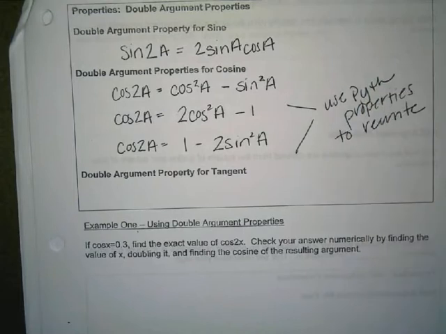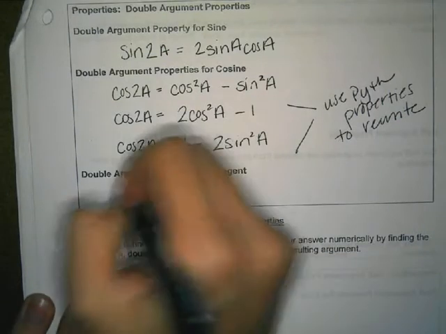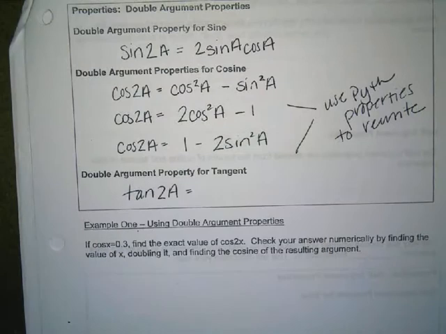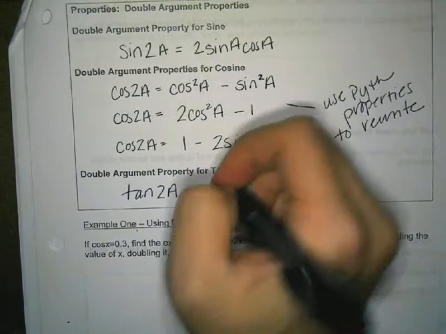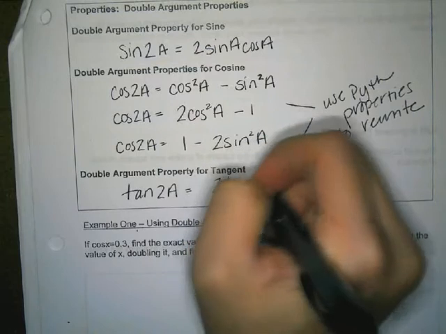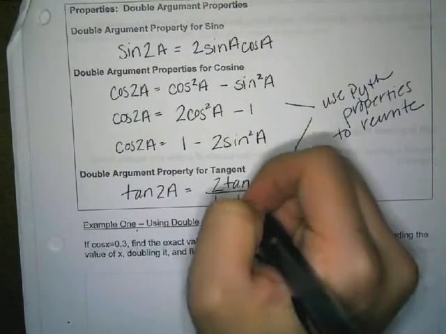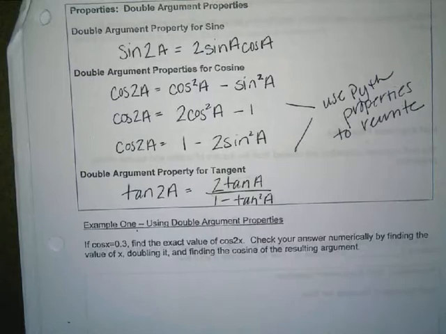Now this is all on your property sheet as well, but I also like to include it in your notes since most of the examples we're going to be doing are using these specific ones. And then the tangent one, I didn't make you prove. There's only one tangent one for the double argument property. And that's 2 tangent a all divided by 1 minus tangent squared a.